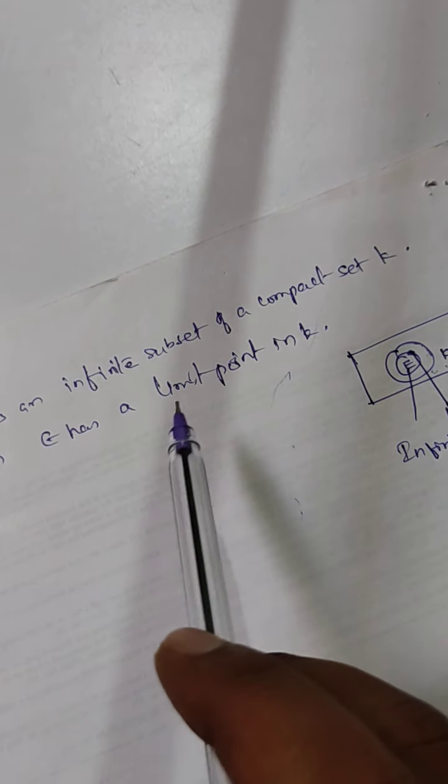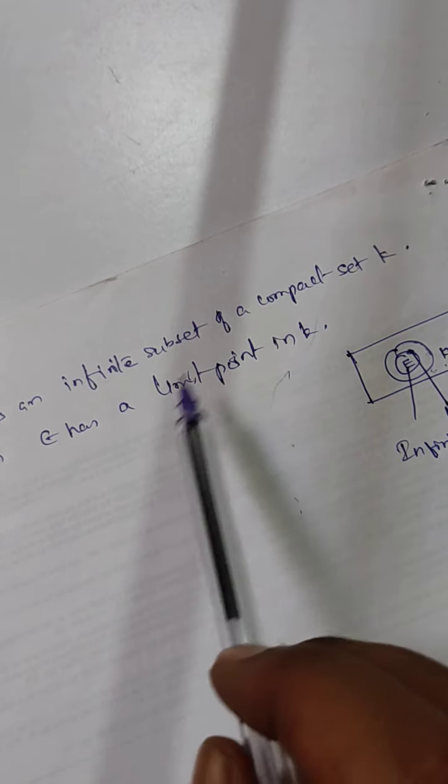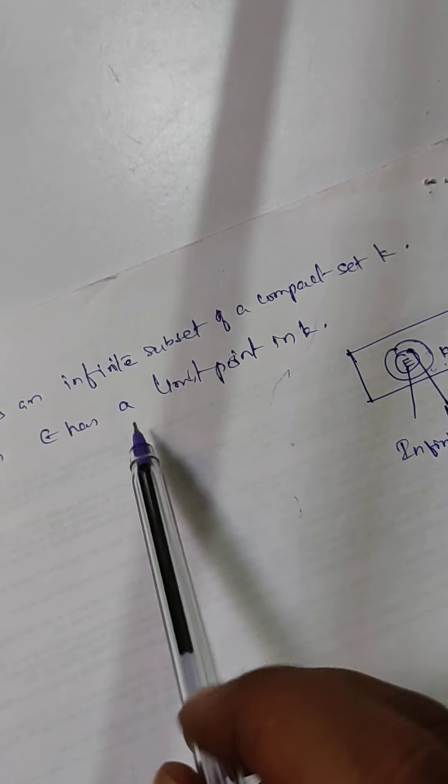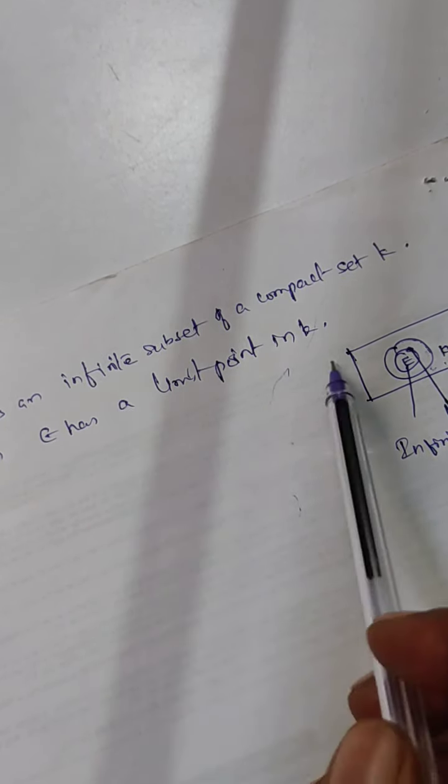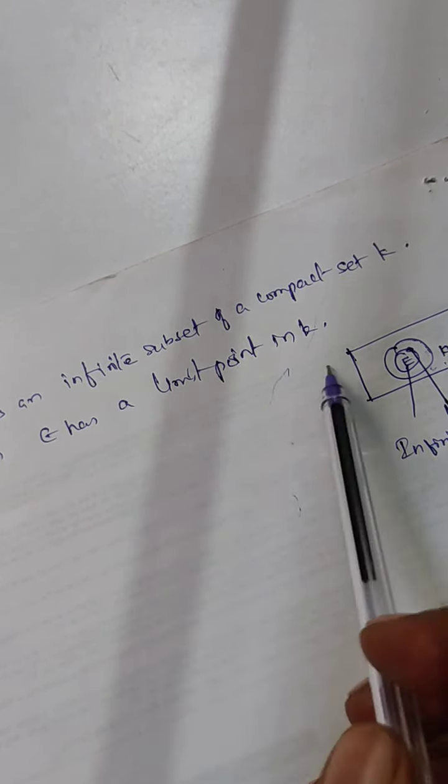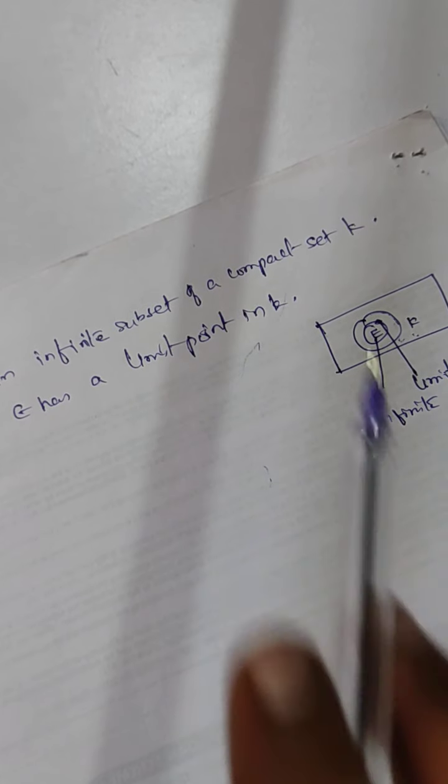And if E is infinite, there exists a limit point, right? If E is finite, then no limit point exists. Hence we have to keep that in mind.